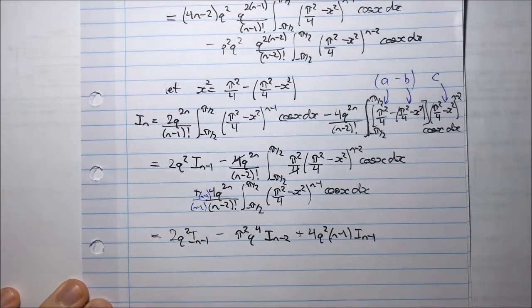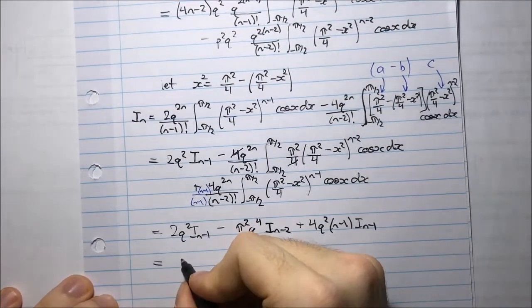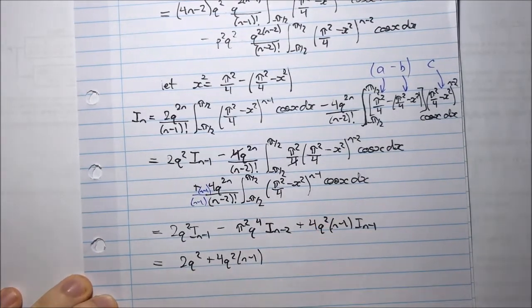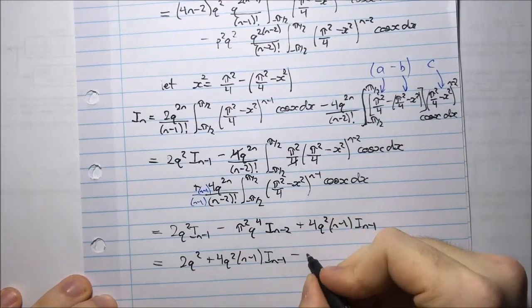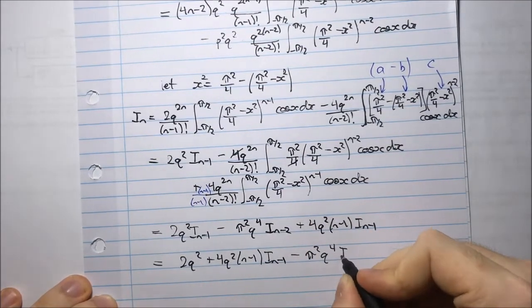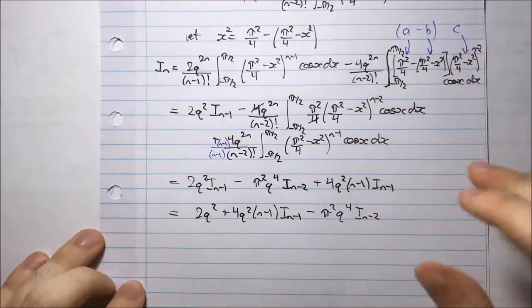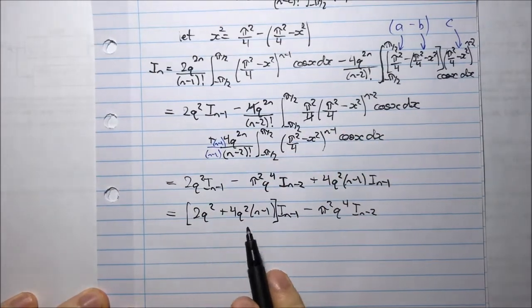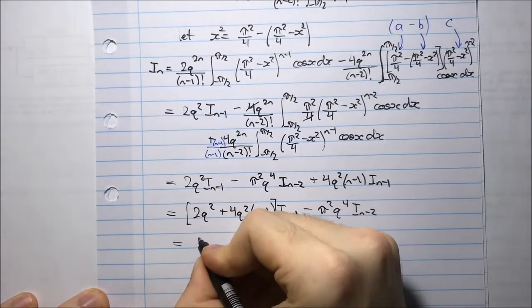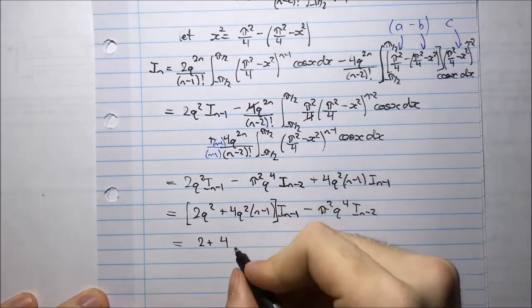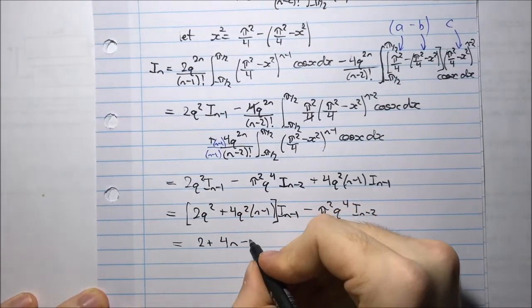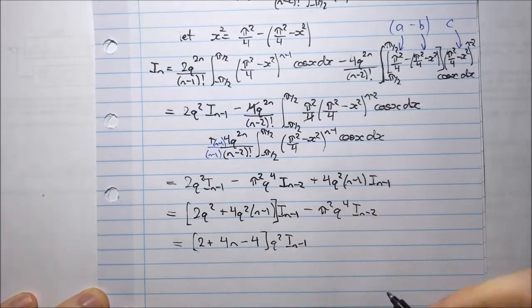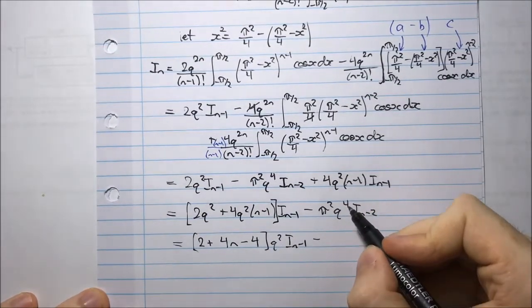Now I just need to collect the like terms. So that would be (2q squared plus 4q squared (n minus 1)) I_{n-1}, minus pi squared q to the 4 I_{n-2}. Okay, what else can I do? I forgot to put a bracket around this. I can factor out a q squared here, and that'll give me (2 plus 4n, distributing this 4 through, minus 4) multiplied by q squared I_{n-1}, minus, now, pi squared times q to the 4.